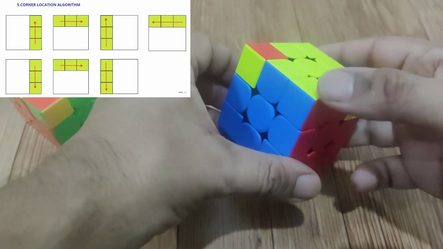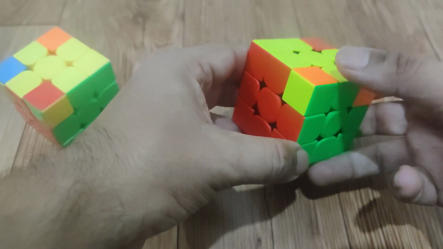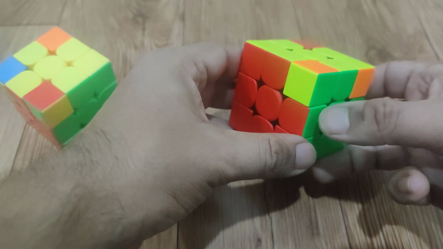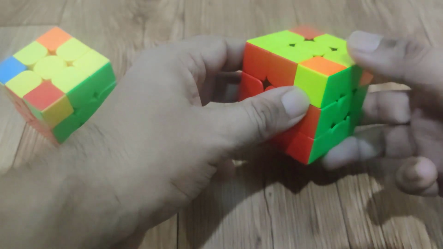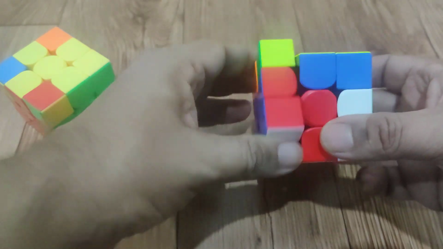Okay, now let's check again. Now this is in its correct exact position. This is still not in its correct position. We need green, red and yellow. Okay, but there's orange out here, so in that case we do the algorithm once again.